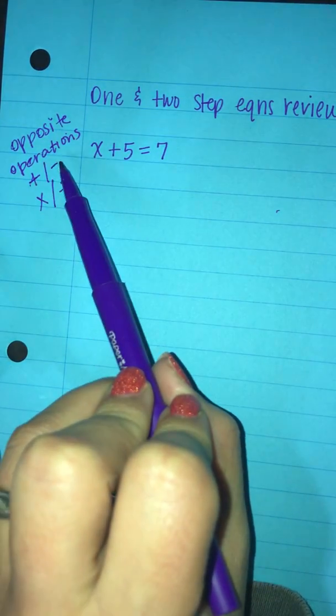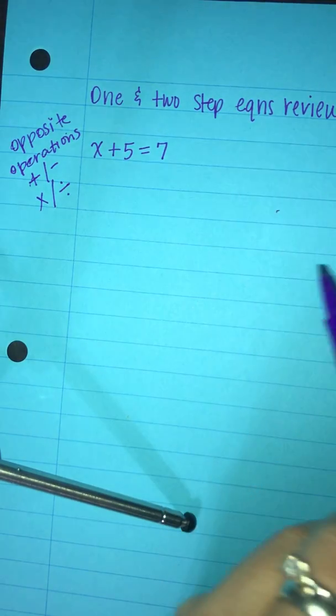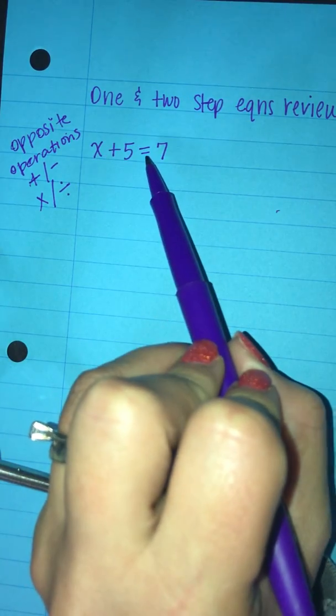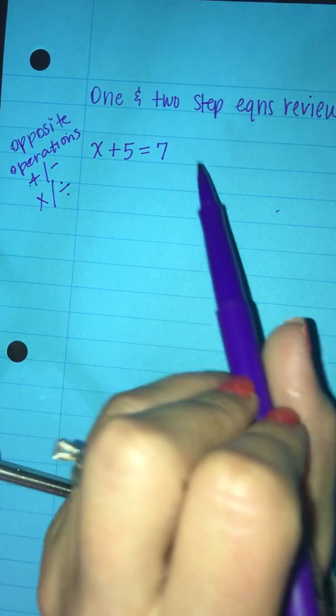The opposite of adding is subtracting, and likewise, the opposite of subtracting will be adding. And then multiplication and division are opposites. They undo each other. So you always want to start with whatever is beside the variable, not attached to it, but whatever is being added or subtracted.